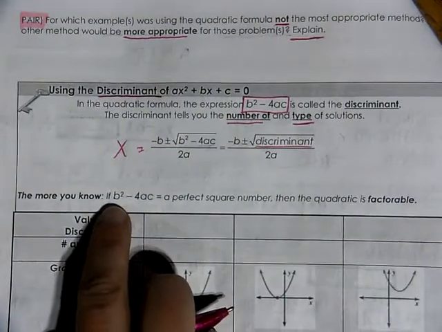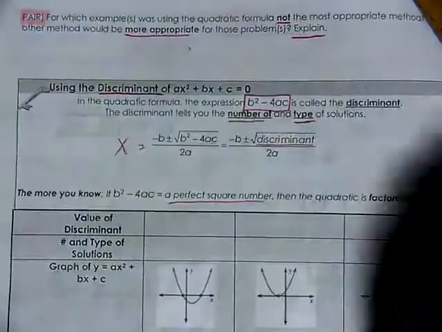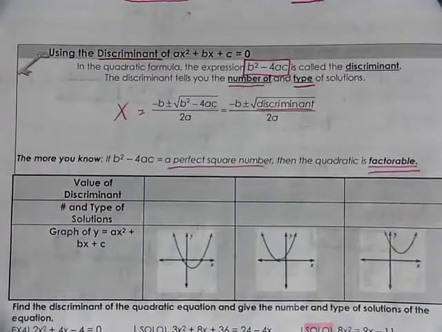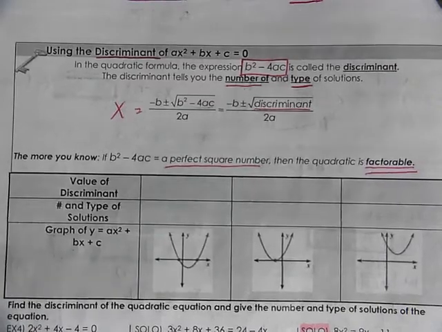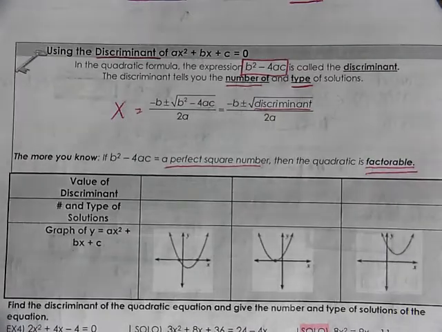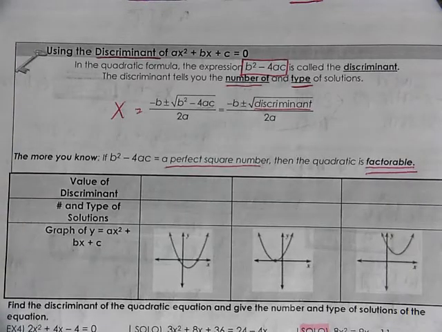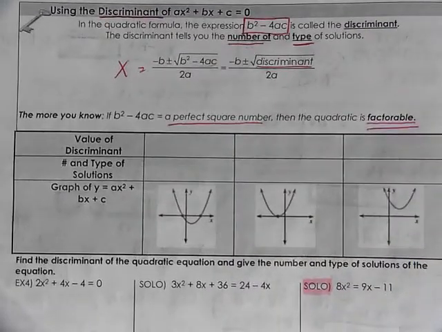And like I said before, if that b squared minus 4ac ends up being a perfect square number, then the quadratic is factorable. So if you're ever saying to yourself, I'm not really great at factoring, how will I know if it's factorable? Just try out b squared minus 4ac. Did you end up with a perfect square number of 1, 4, 9, 16, 25, 36, 49, etc.? And if you do, that tells you to go back and keep factoring, because technically factoring is a lot faster than what we're working with here with the quadratic formula.